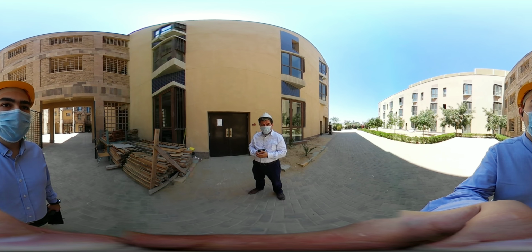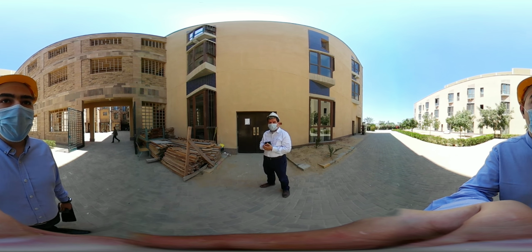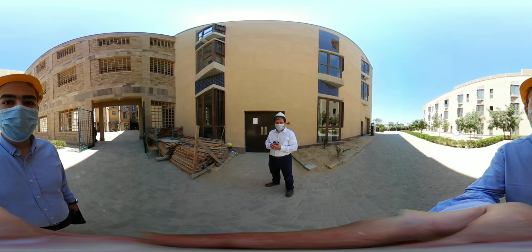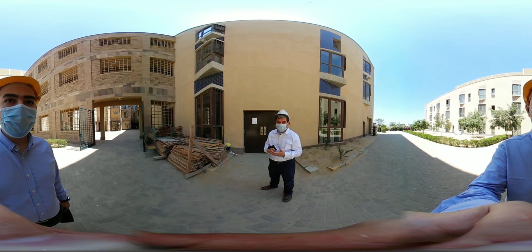Construction methods and wood technology lab here at the Department of Construction Engineering at the American University in Cairo. We'll have a very brief tour of the lab where I'll go through the equipment in the lab as well as what they're used for and who actually uses this equipment.